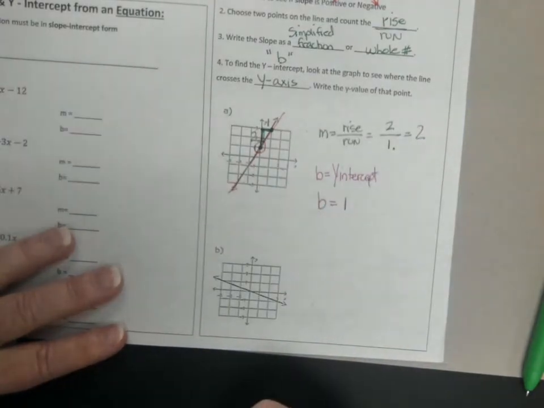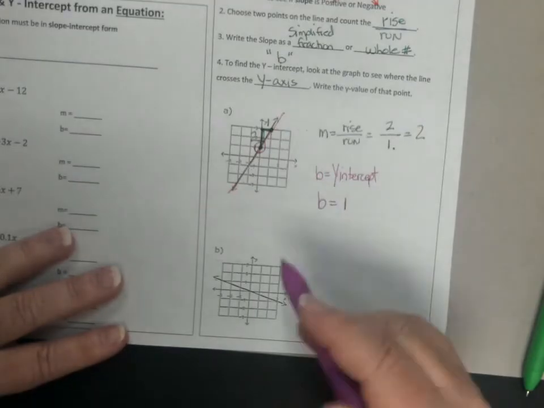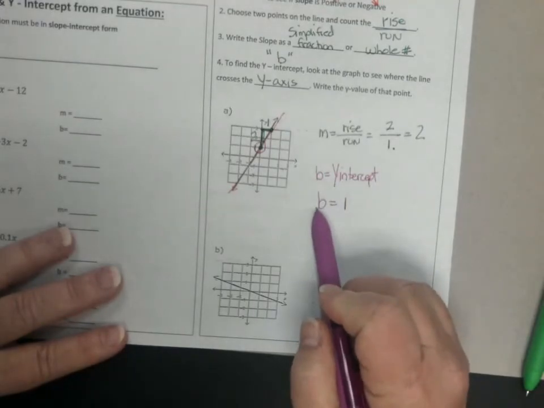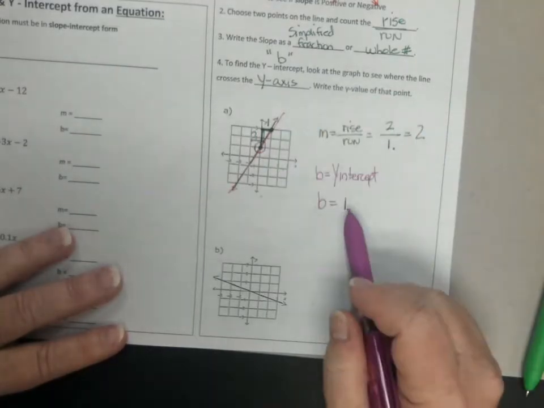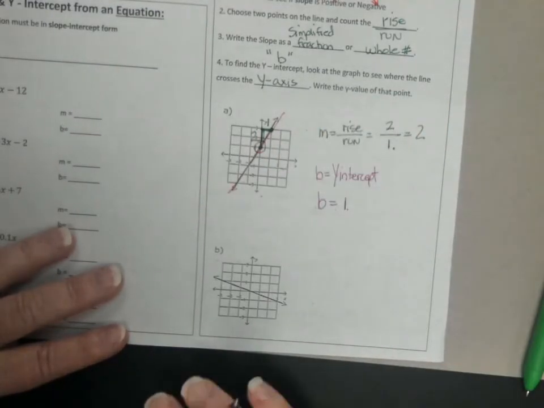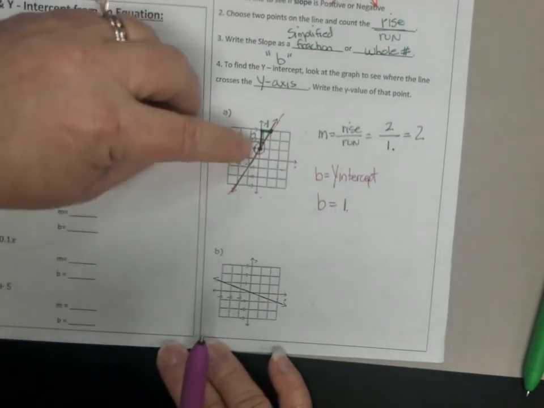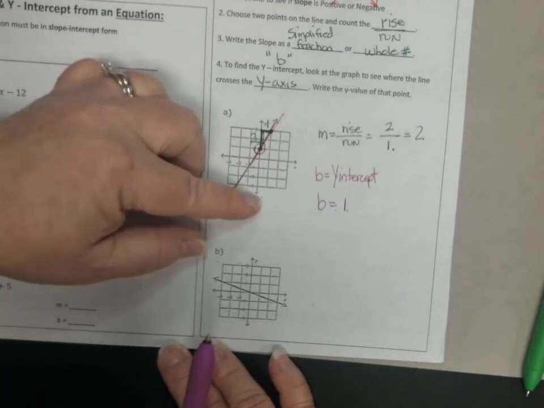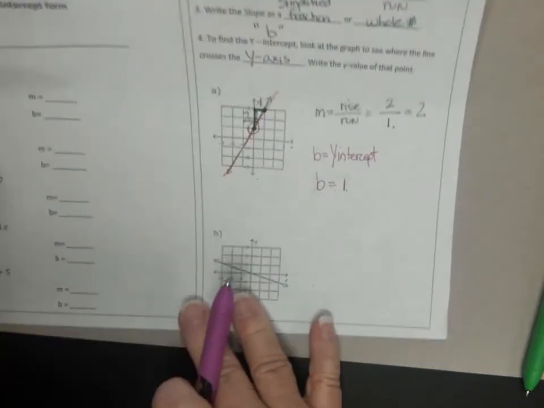A lot of students get confused with the x-axis versus the y-axis. Remember that b, or the y-intercept, is on the y-axis. Now, since it's positive, I don't need to write a plus, but if it was negative, I would need to write a negative sign, meaning that it was below 0 on the y-axis. Okay? Let's go to b.